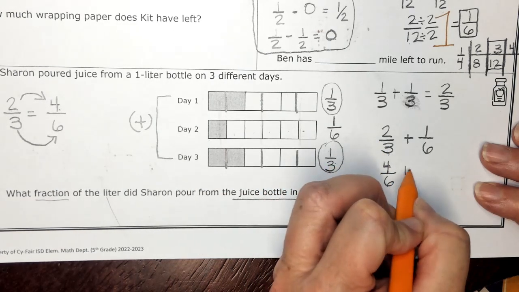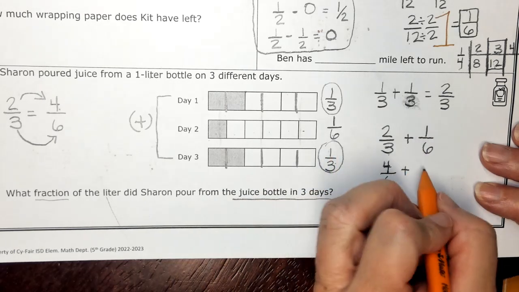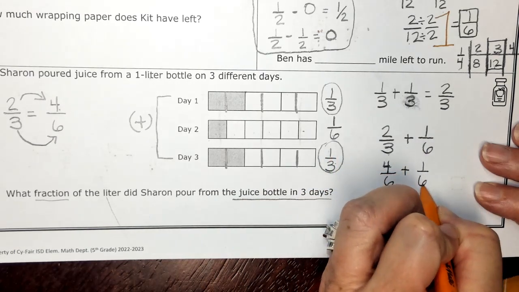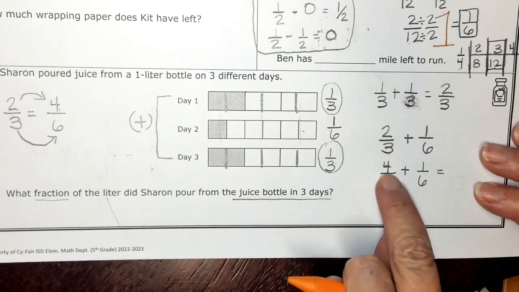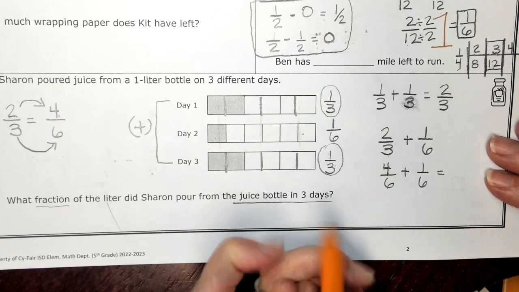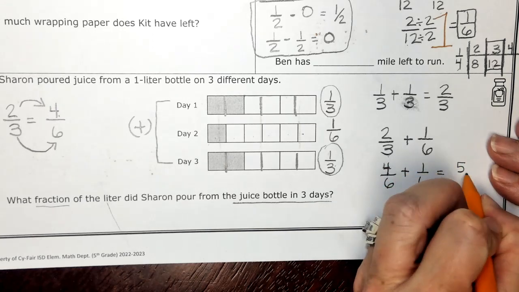I'm going to drop my addition sign, and then I'm going to put that with 1/6. So now that I have common denominators, can I add my numerators together? And I can. I have 5/6.